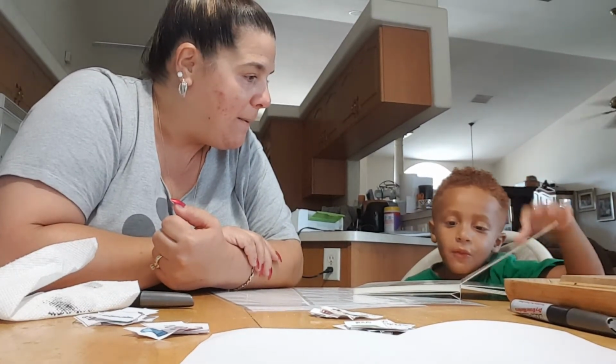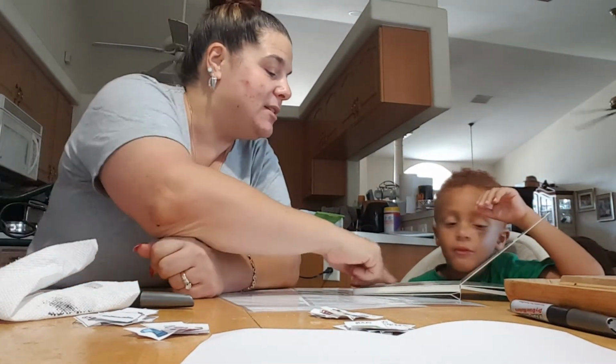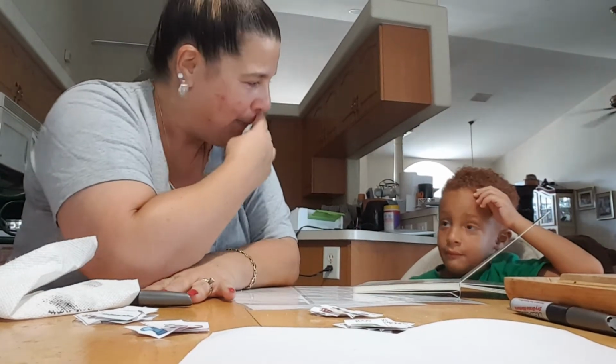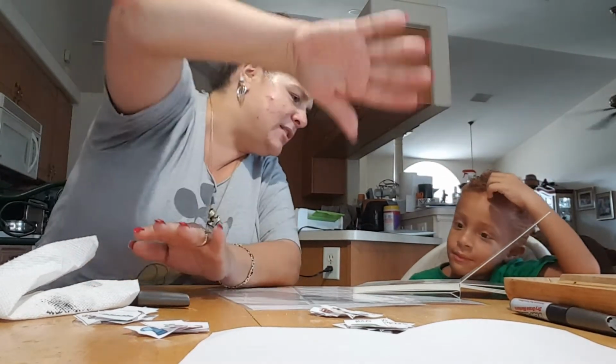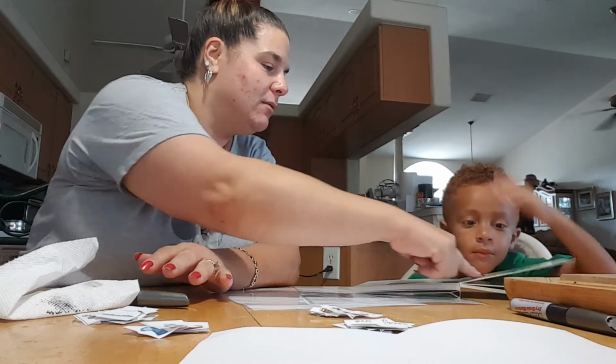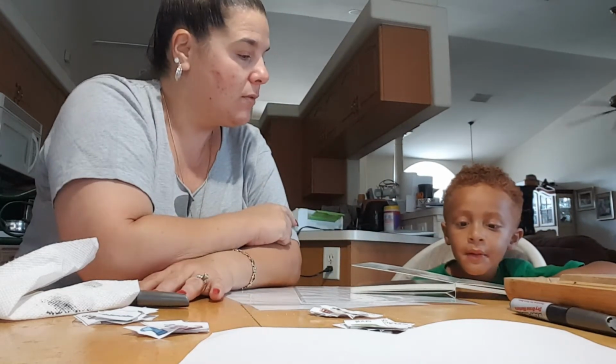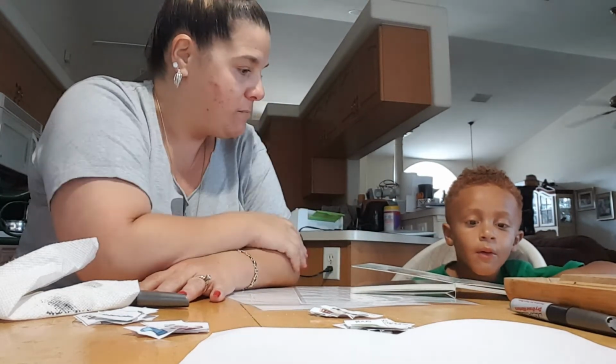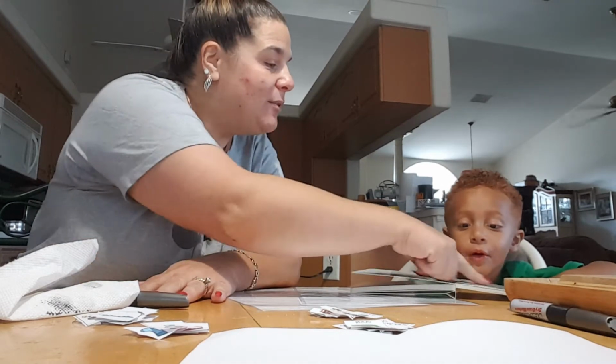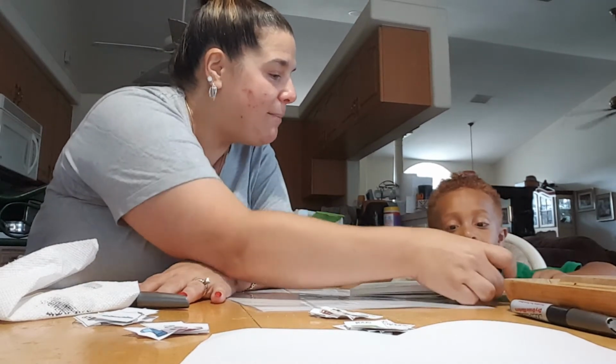They're falling in the water. And what does the word slosh mean? What do you think? Waves slosh. Look at the waves in the picture. What's happening with the waves?